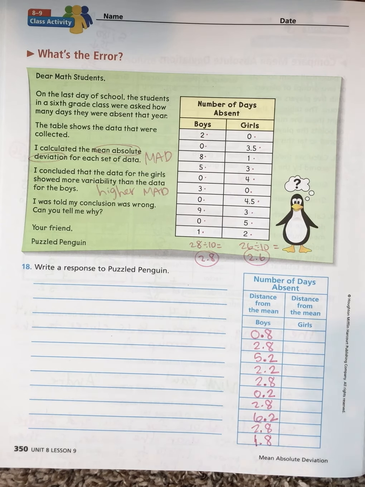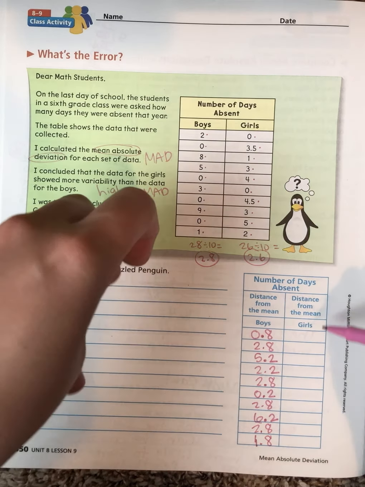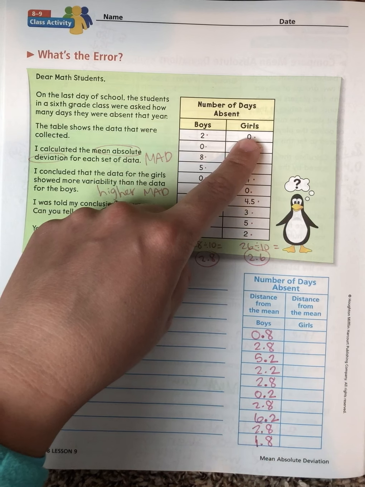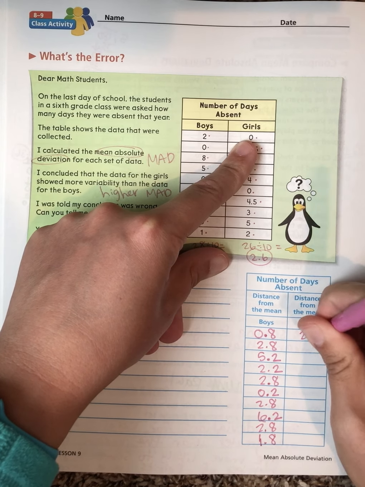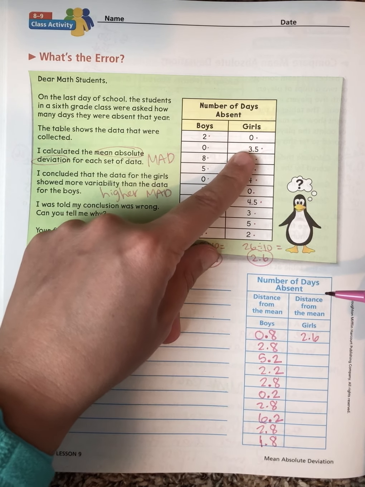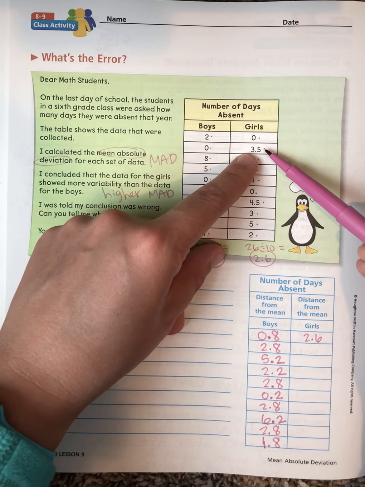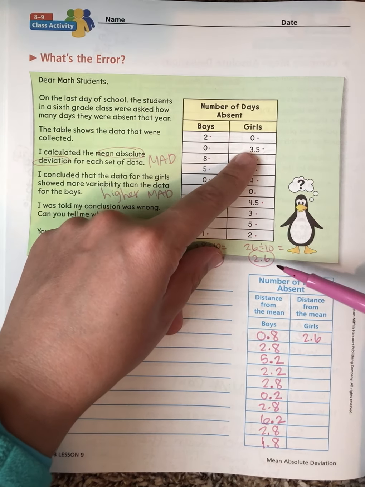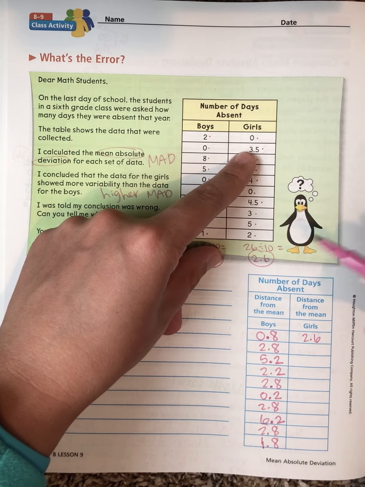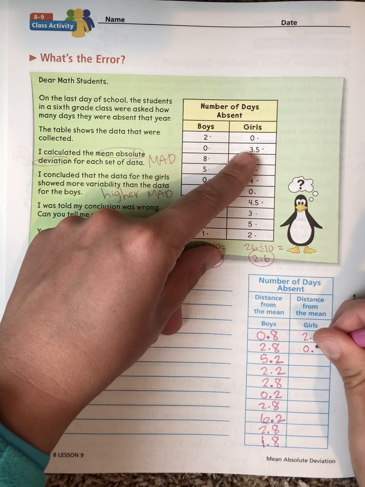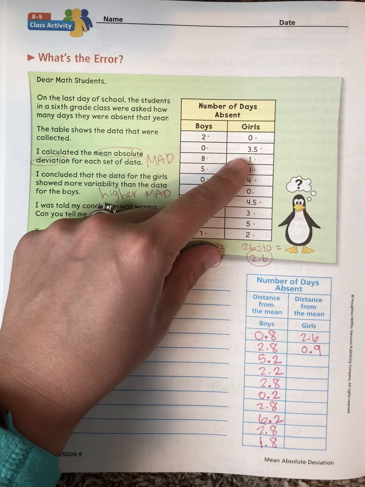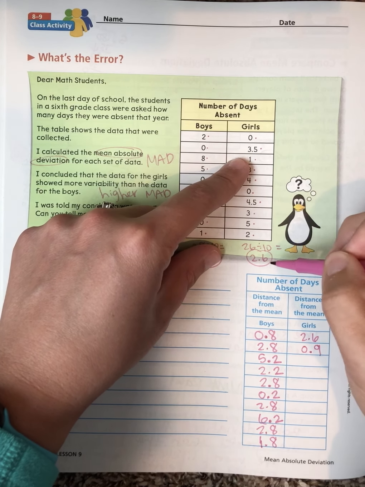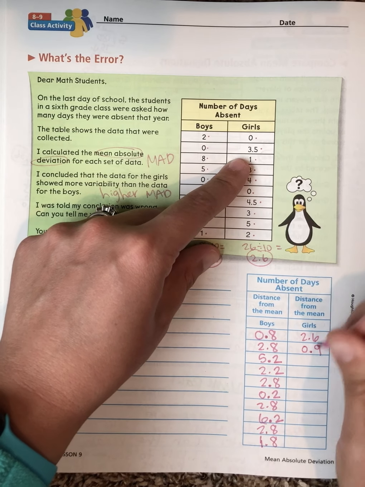Now what about all of the girls? How far away were the girls? What is their distance from the mean? So the first girl was gone 0 days. So how far away is she from 2.6? She's 2.6 days away from the average. The second girl was gone 3.5 days. How far away is that from 2.6? It's just 0.9 above that. The third girl was gone for 1 day. What is 1 day away from 2.6? Maybe 1.6.